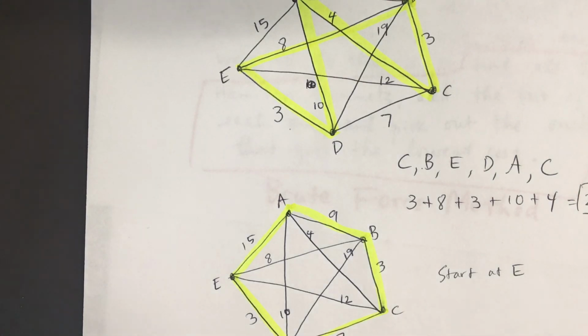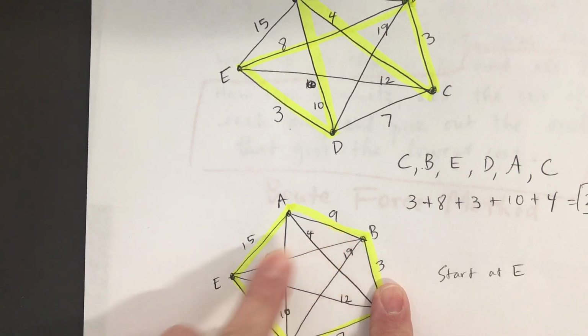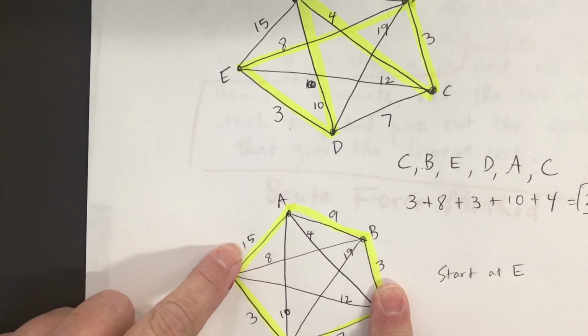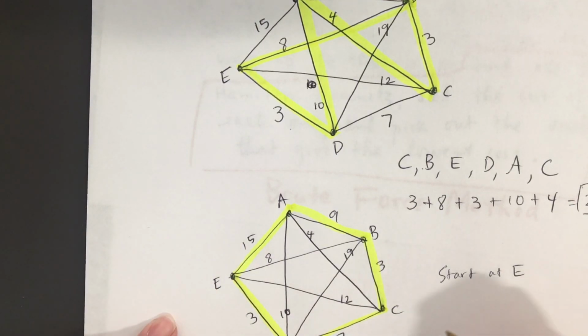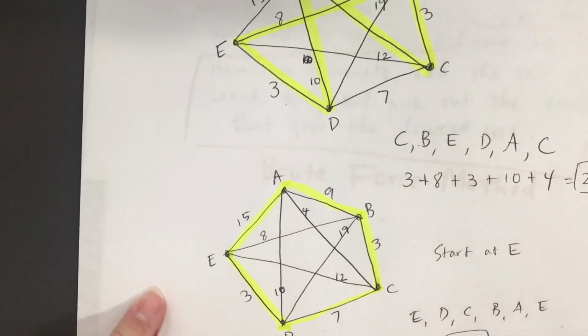And the weight of this one, let's see, 10, 13, 22, 32, 37. E, D, C, B, A, E. I got 37 when I added that.